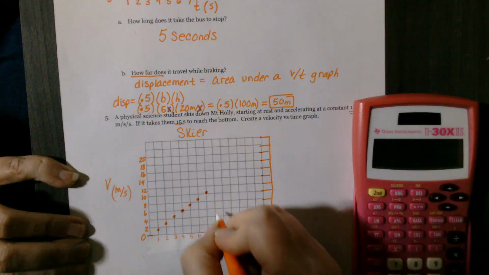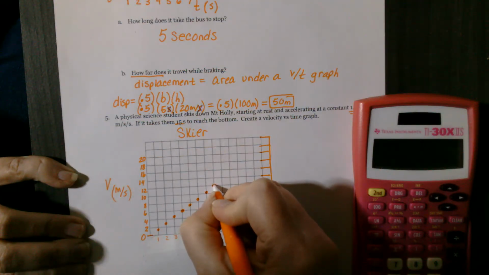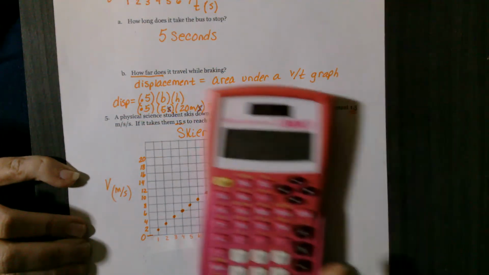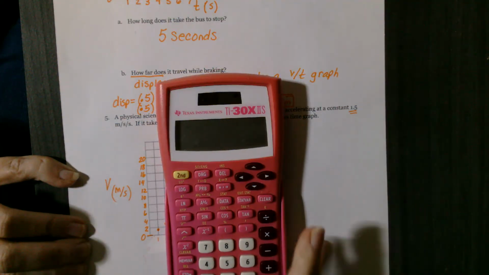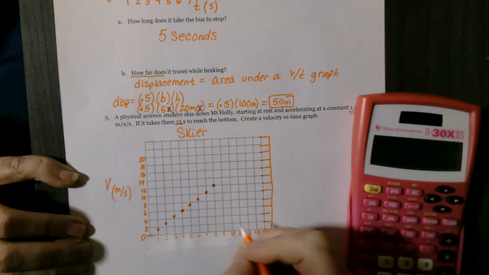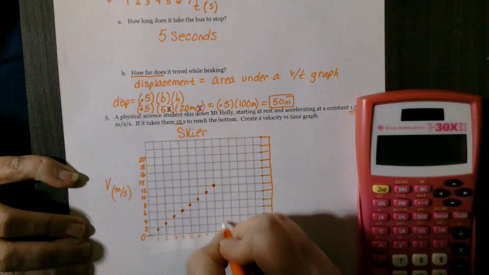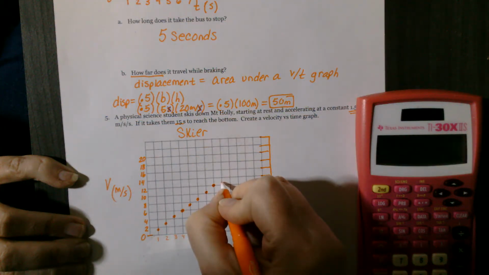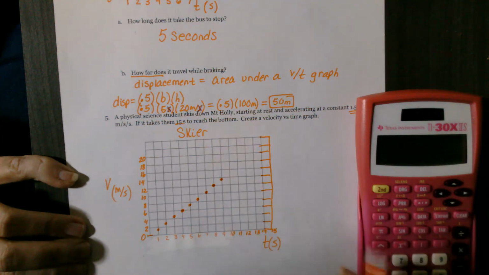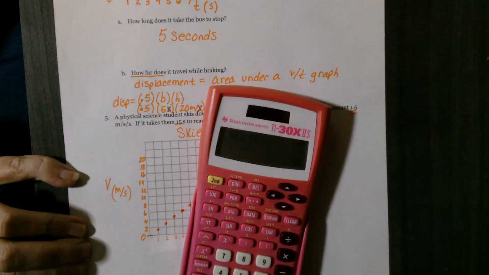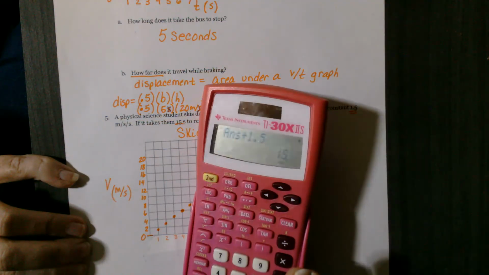Hopefully you guys are seeing what's happening here. I'm just taking my time. Plus 1.5, 13.5. Plus 1.5, about 15.